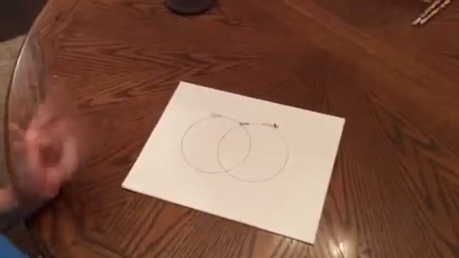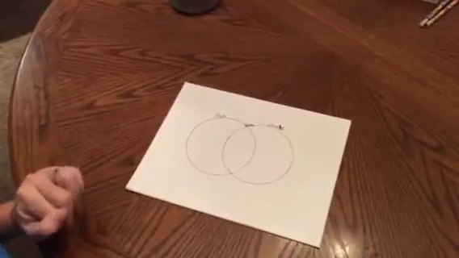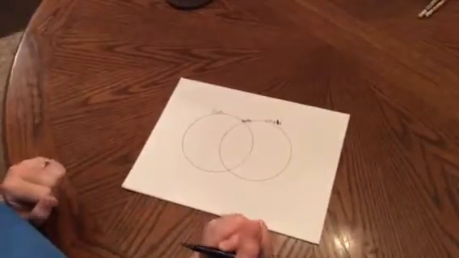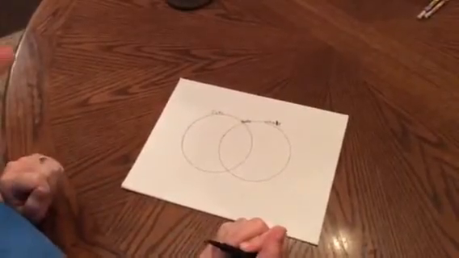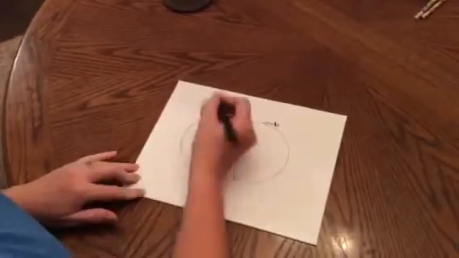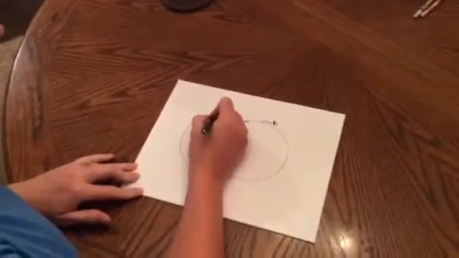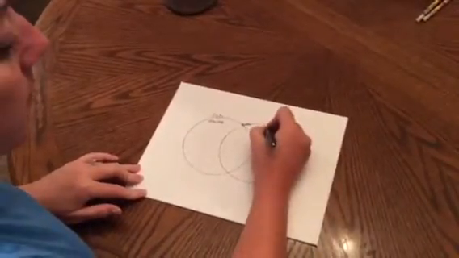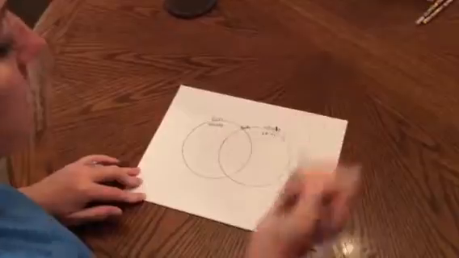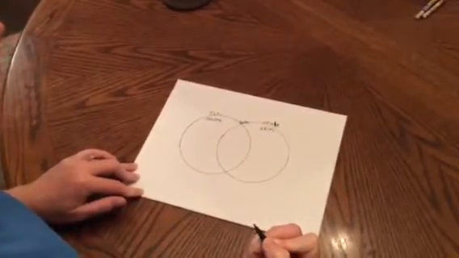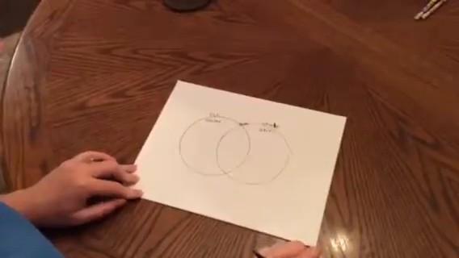Okay, so I'm going to start out. We know that fish have scales, but whales don't have scales, they have skin. So for the differences, we're going to put that fish have scales because whales do not have scales, and on the whale side we're going to put skin. Okay. Then we also know that fish have gills.